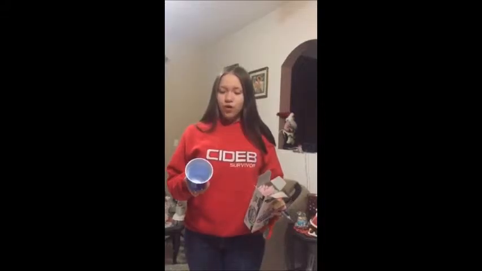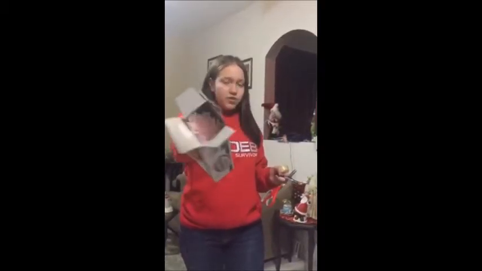For this model that we're going to make, we need some materials. First of all, we need a cup or a glass full of water that is here. Then we need some straws that we have here. Tape, scissors, a pen or a pencil.